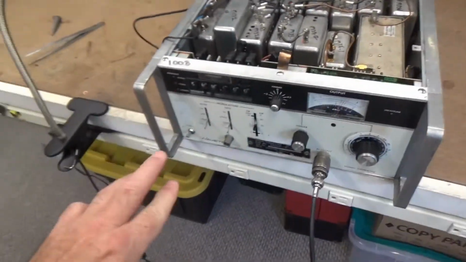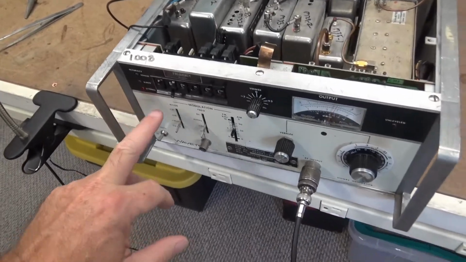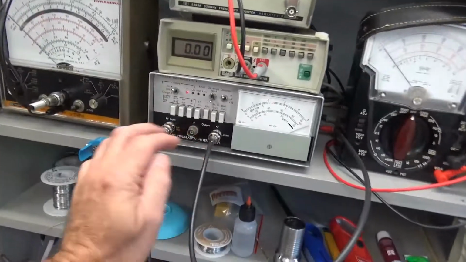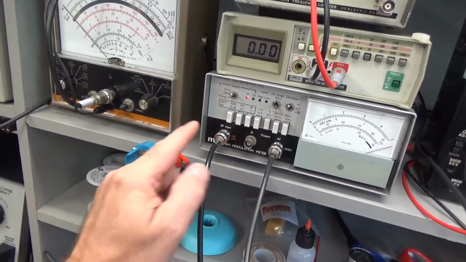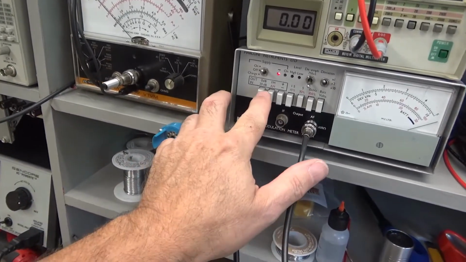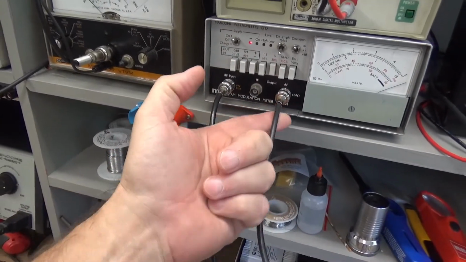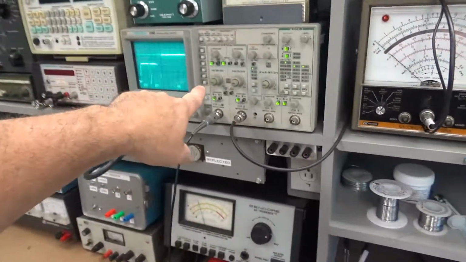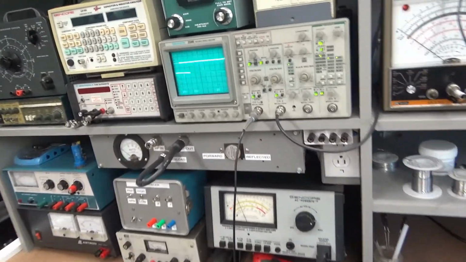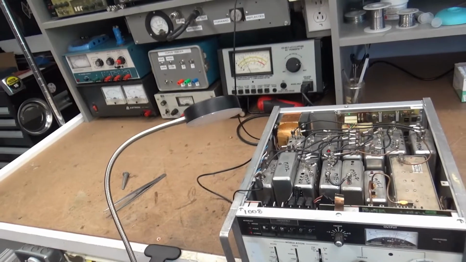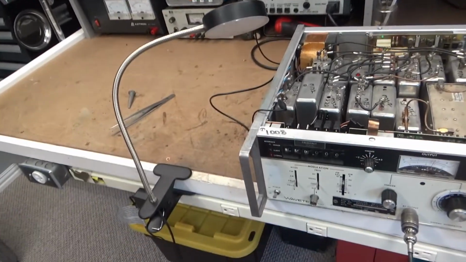But while I'm waiting on this thing to lock, the output of the signal generator is being fed into my modulation meter right here under FM 5 kilohertz, and then the AF is coming out going over to my scope. So I'm just waiting on it to lock, and by the looks of the scope, it's getting there. It should be there any minute.